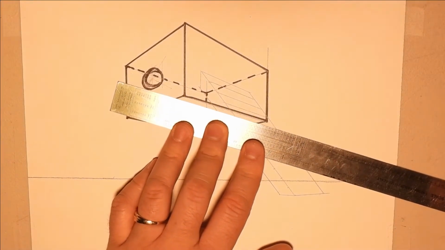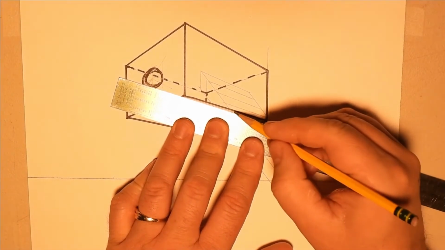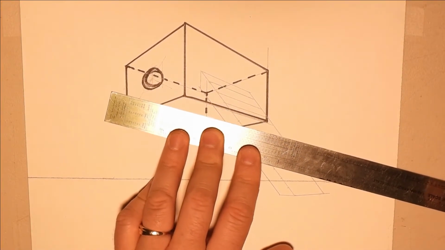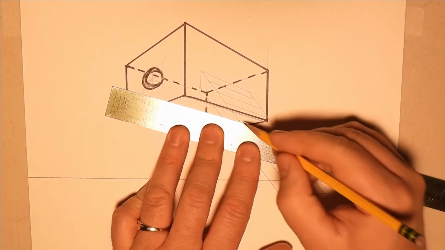Now, if we want to make this a stairwell or a ramp, whatever we end up doing, it's fun.